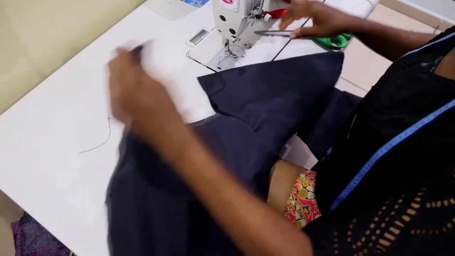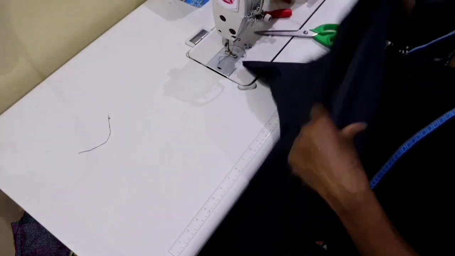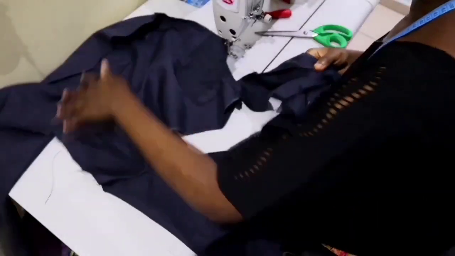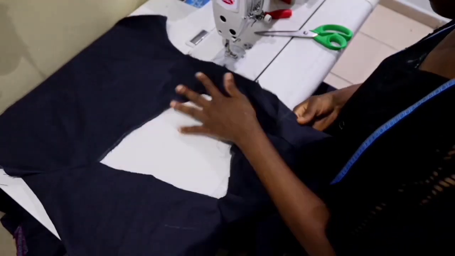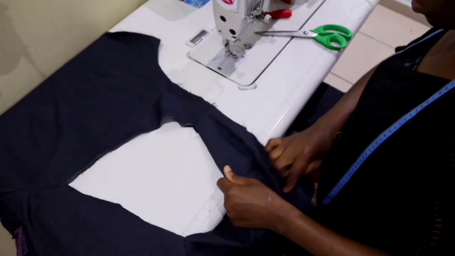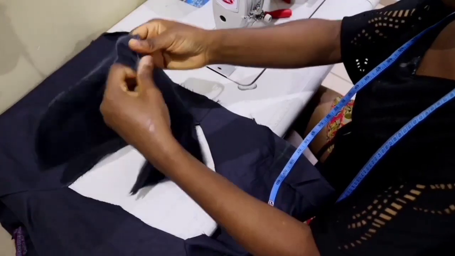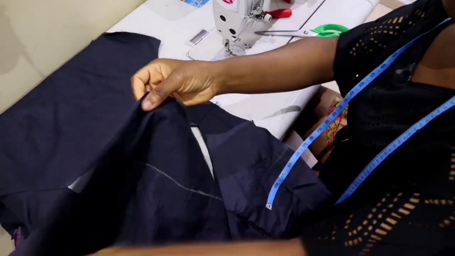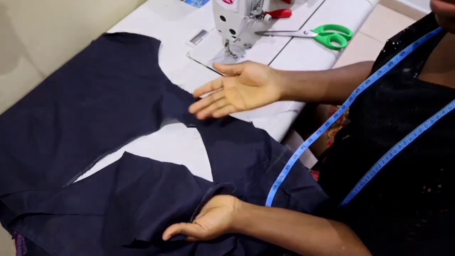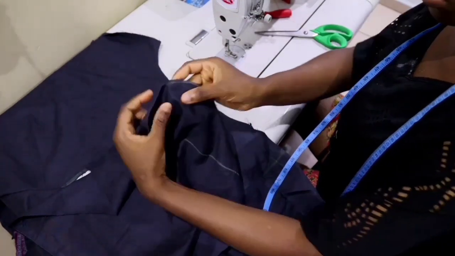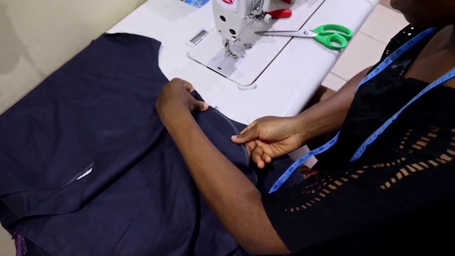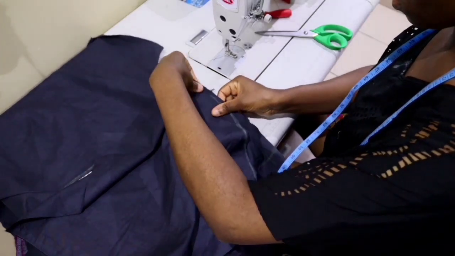So the next thing I'm going to do now is to attach the sleeve to the one with shoulder. So I'll match the center notch of the sleeve with the shoulder seam on the body, right side to right side, and then I'm going to stitch together with 1/2 inch seam allowance.